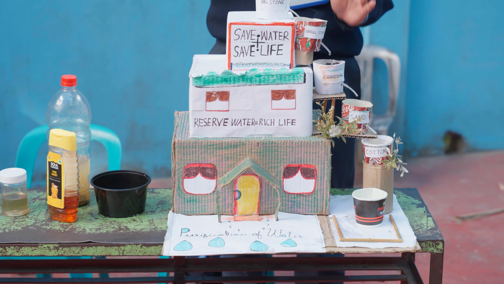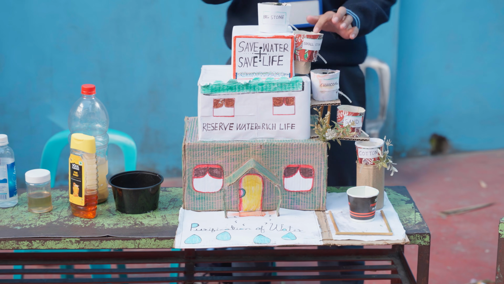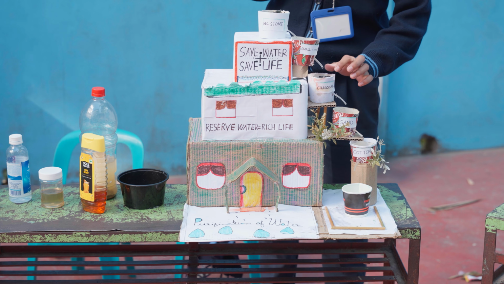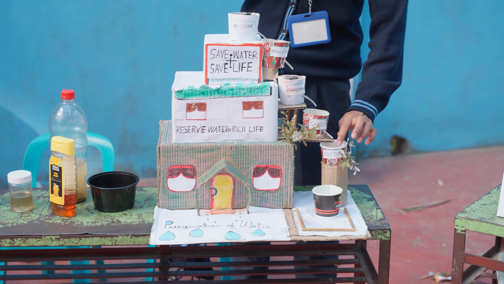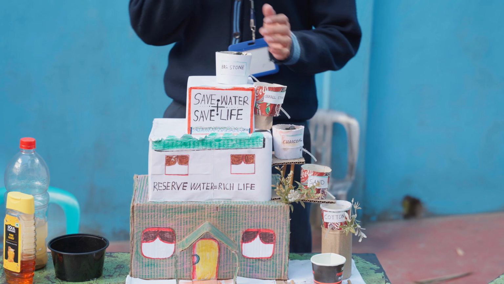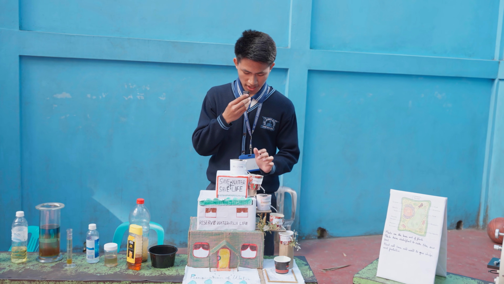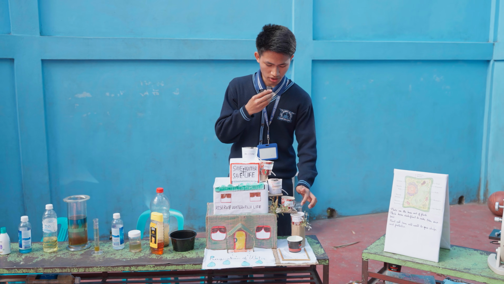I used five materials, which are number one, stone, and number two, also stone, but the smaller stone, and number three, charcoal, and number four, sand, and the last one, number five, cotton. So through these materials, any dusty or dirty water will be filtered. Firstly, let me tell you how these rocks, charcoal, sand and cotton work.